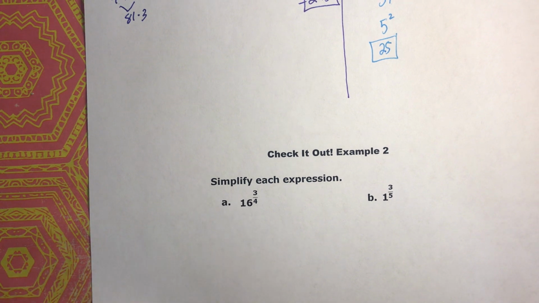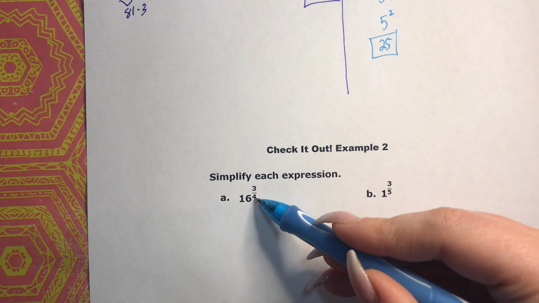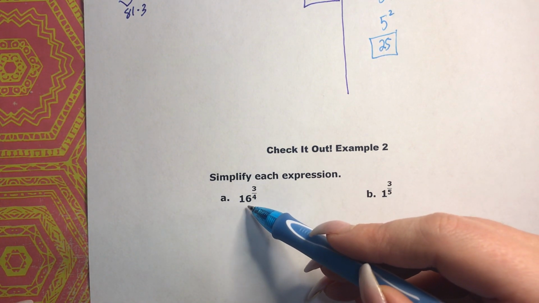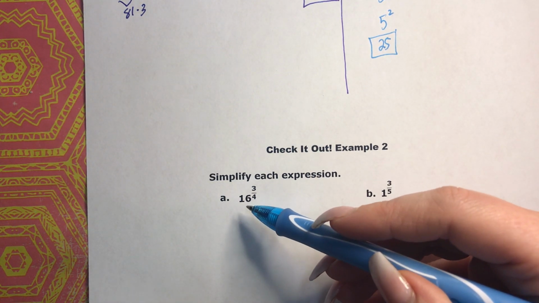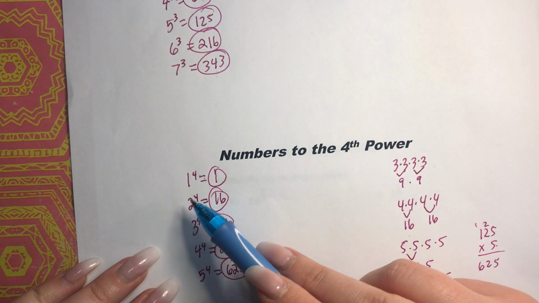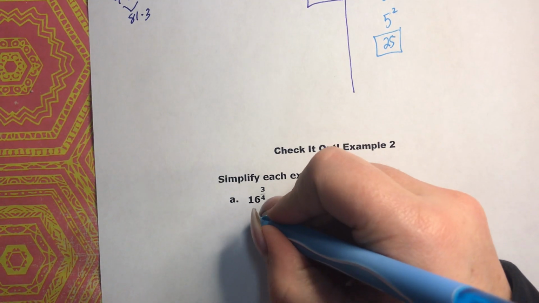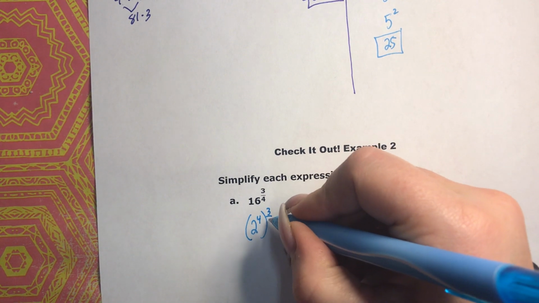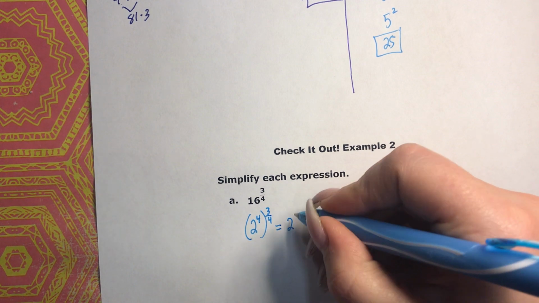Okay, let's see how you did. So, I'm looking at this number on the bottom. This cancels out numbers written to the 4th power. Is 16 a number that can be written to the 4th power? The answer is yes. 16 is the same thing as 2 to the 4th power, right? Back here on our numbers to the 4th power, 2 to the 4th power is the same thing as 16. So instead of writing 16, I'm going to write 2 to the 4th power, and that's multiplied by 3 to the 4th power, okay? Then I'm going to do that power rule and just multiply those two things together.